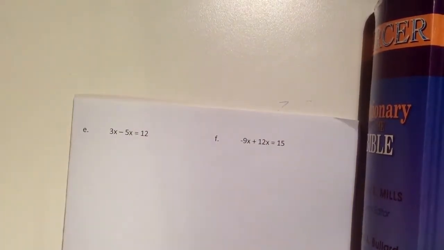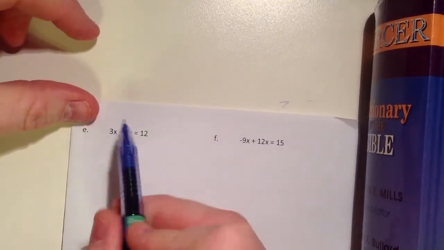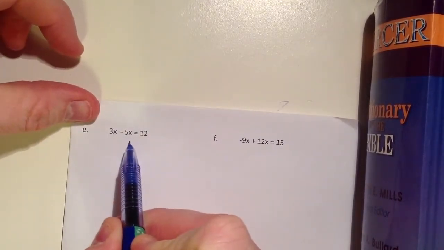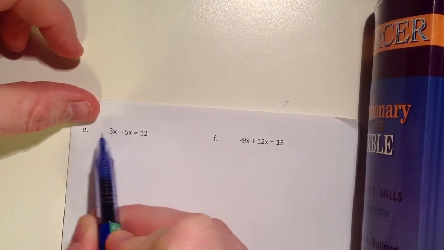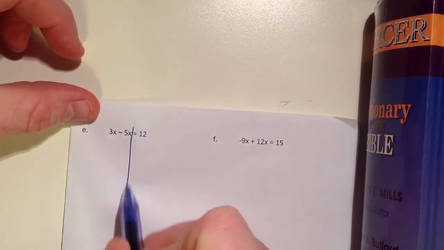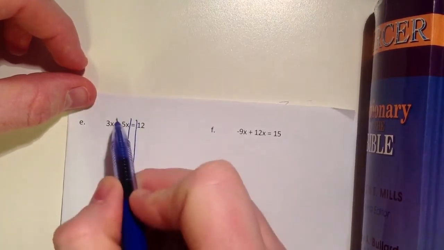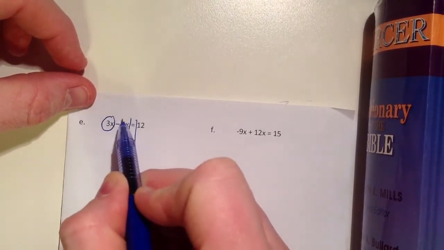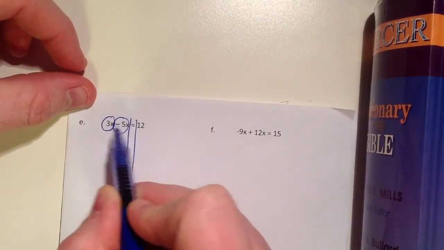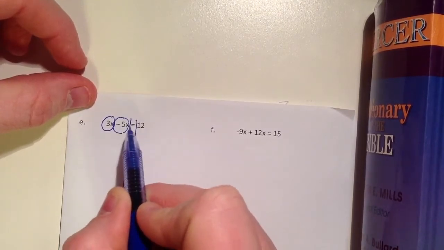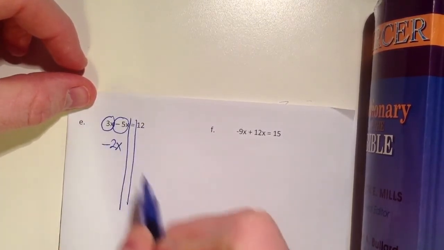This is where it gets a little weird looking. I look at E, and I go, okay, that's strange. All right? But again, 3x minus 5x, I don't have to get rid of this. They're both the same terms. All right? So they're like terms. So this is 3x, this is negative 5x. They're on the same side. I don't need to move them. That's just negative 2x.